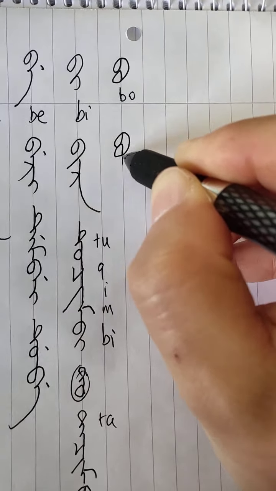So this bo, B-O-O, means home or house. Bo in the middle, let's see, 周波春, sadness or sad feelings. Bo in the middle, just repeat it. And then chun, this is 吃 and wen chun. So 周波春 is the sadness.